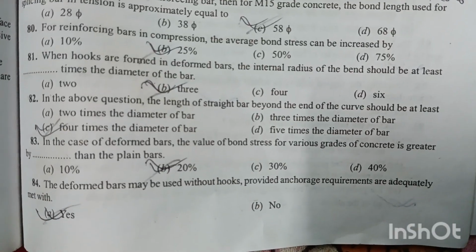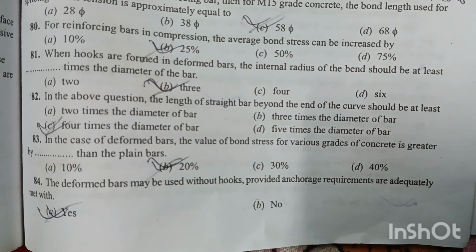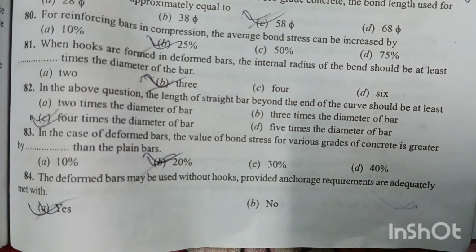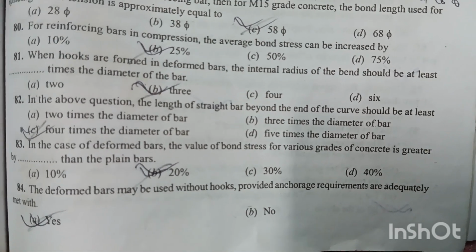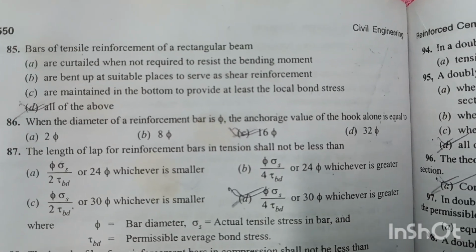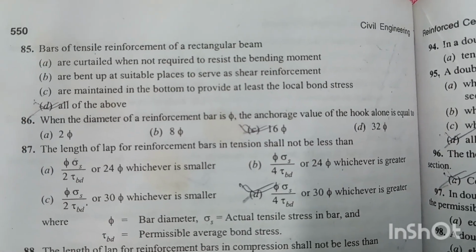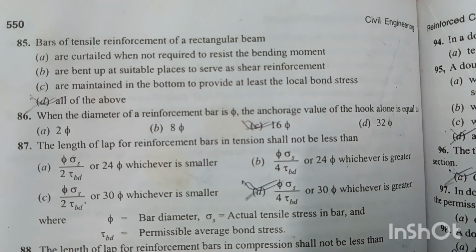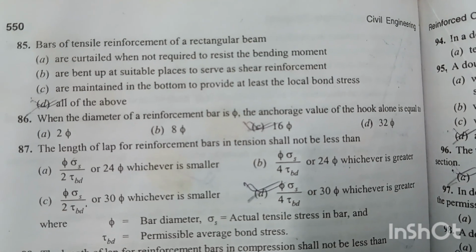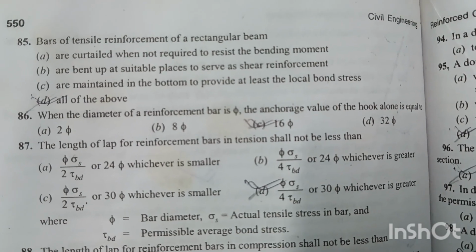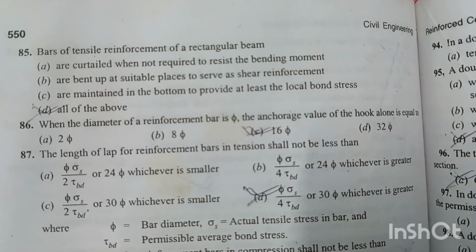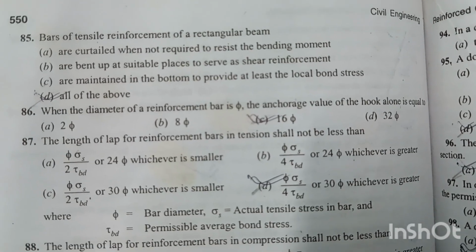Question number 84. The deformed bars may be used without hook, provided anchorage requirements are adequately met. Option A is right answer. Question number 85. Bars of tensile reinforcement of a rectangular beam: Option A, are curtailed when not required to resist bending moment. Option B, are bent up at suitable places to serve as shear reinforcement. Option C, are maintained in the bottom to provide at least the local bond stress. Option D is right answer, all of the above.